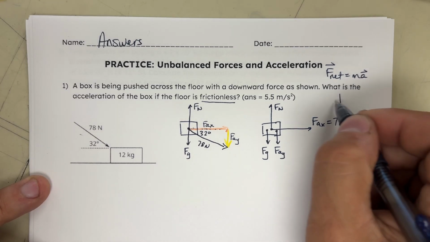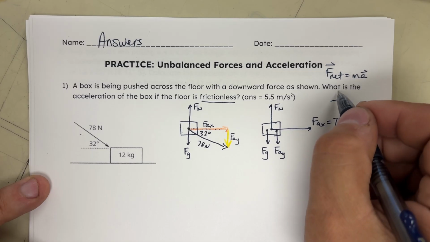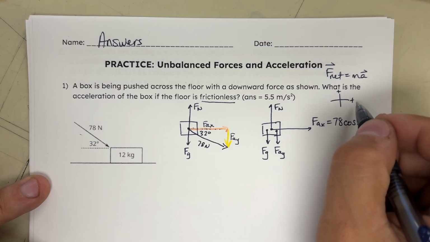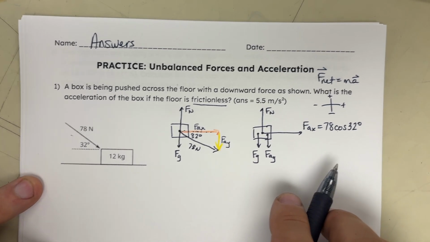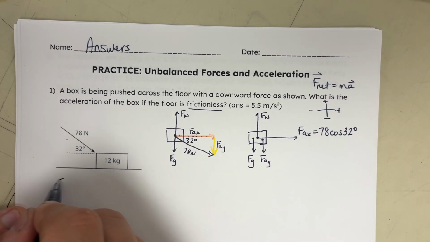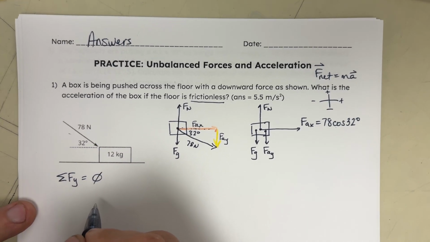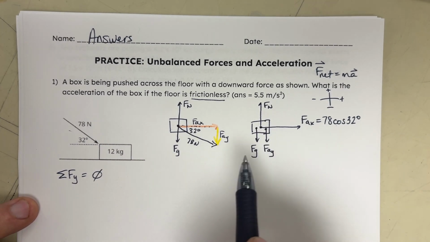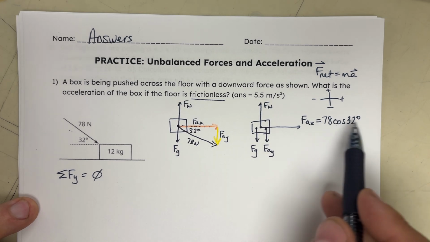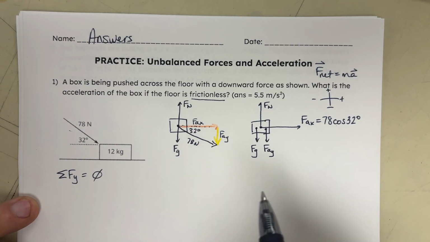So if I think about my directional things here, I'm going to say that maybe up is positive and to the right is positive. So there's zero movement. In a sense, the net force in the Y component is 0. So I don't really need to concern myself too much with these right here, because the only force that's really happening here is this one. So this is the only unbalanced force, and that's what's causing the acceleration.